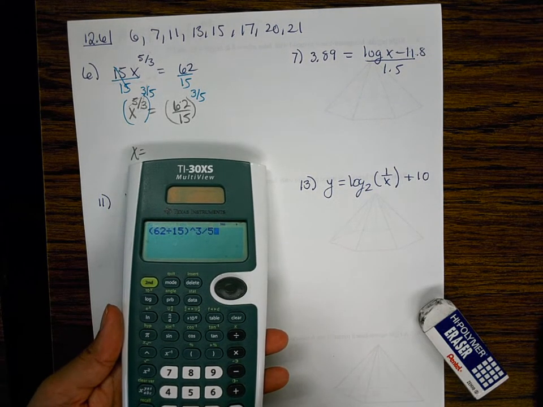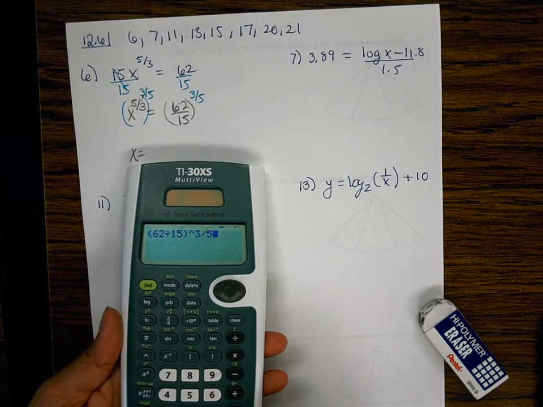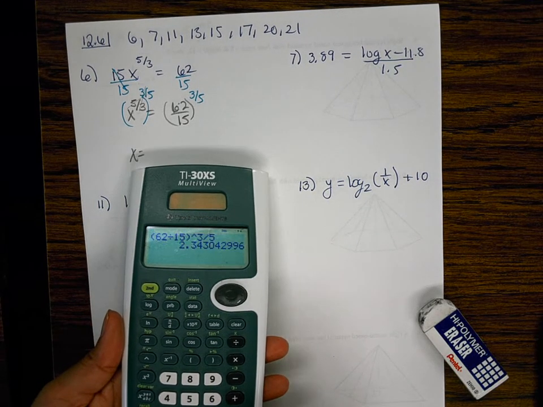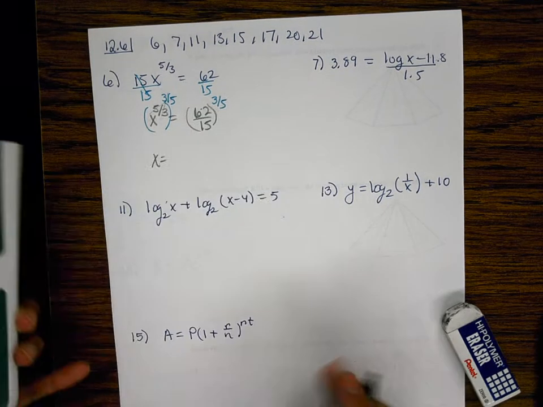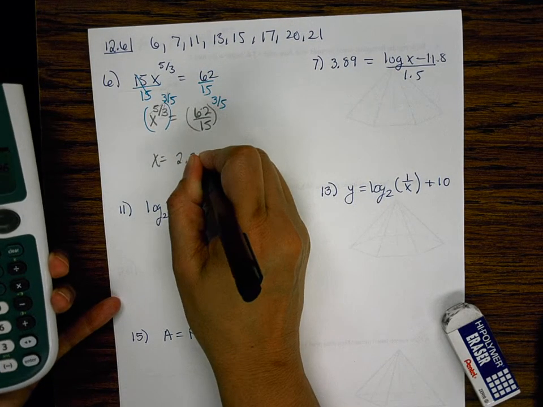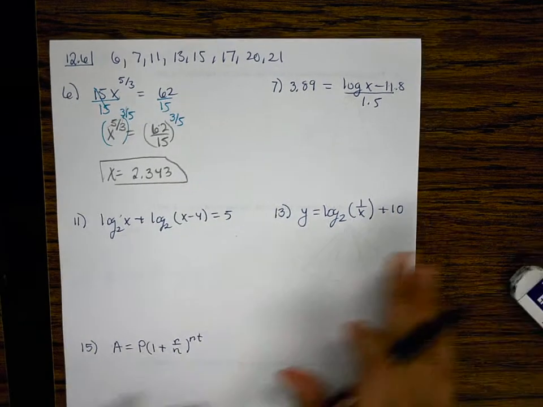Don't use your division key, use a fraction key. If you do use your division key, you'll want to put parentheses around your 3 divided by 5, equals, and that is our answer there. 3 decimal places is 2.343. All right, next one.